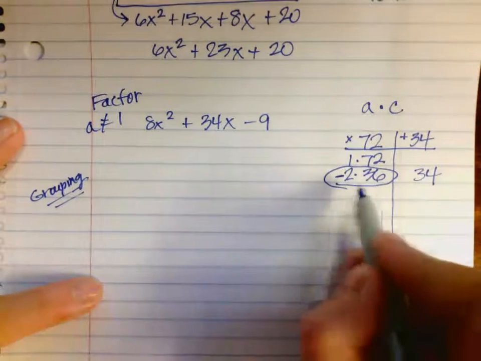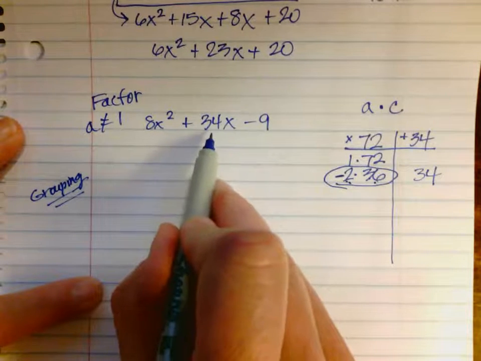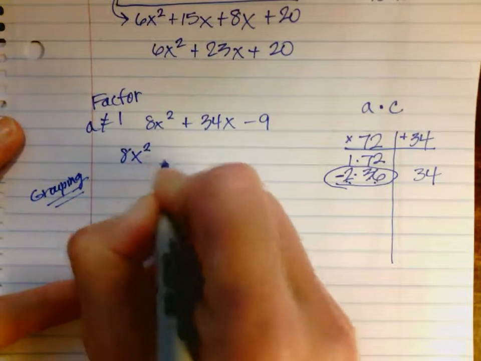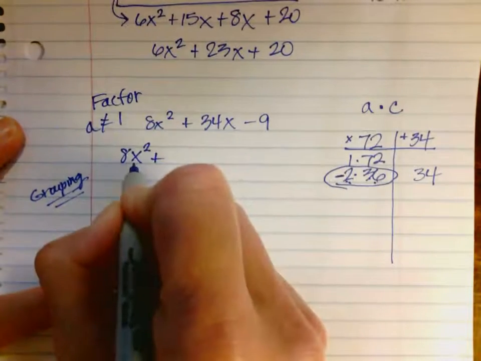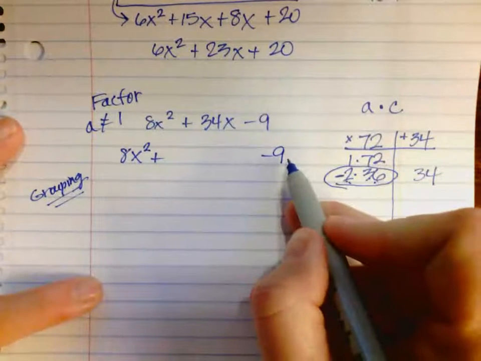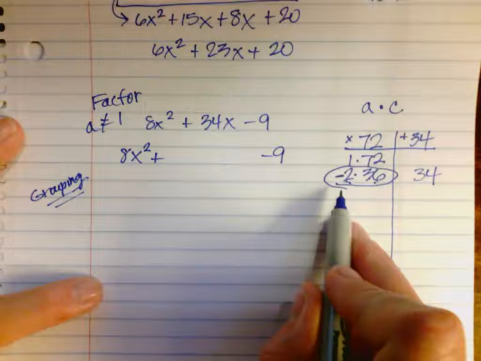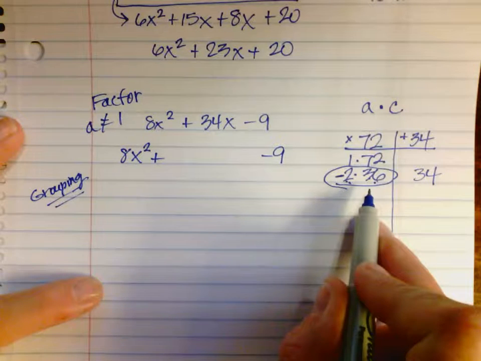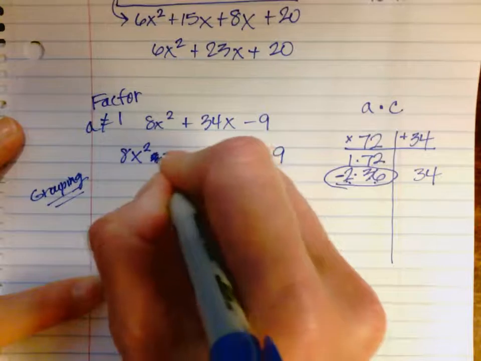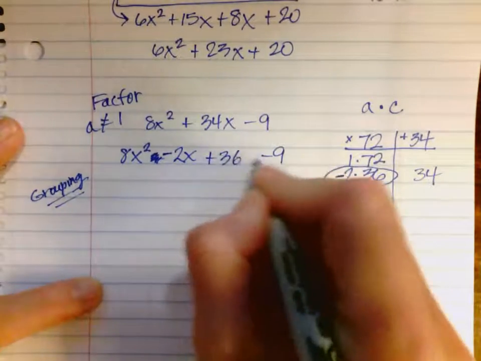So what I do with these two factors now is I go back and I split my middle term into those two factors. So 8x squared stays there. Negative 9 stays here. And now this middle term gets split into negative 2 and 36. So I should have actually put minus 2x plus 36x.